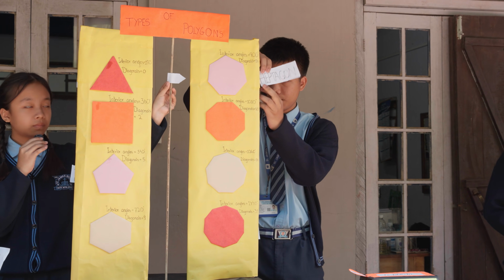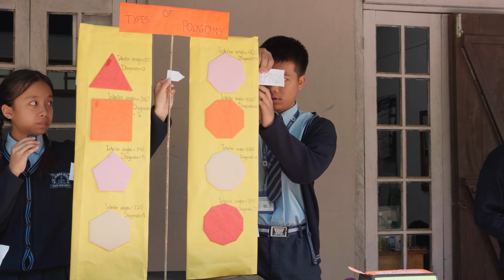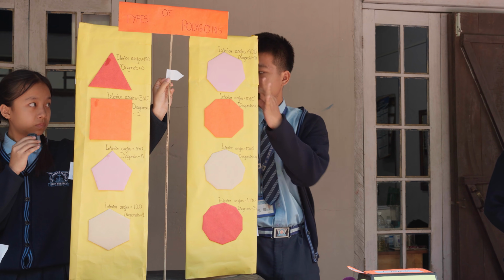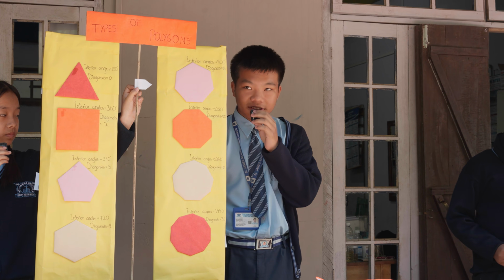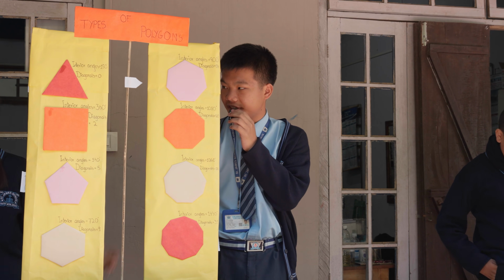Heptagon. A heptagon has 7 sides and 7 vertices.